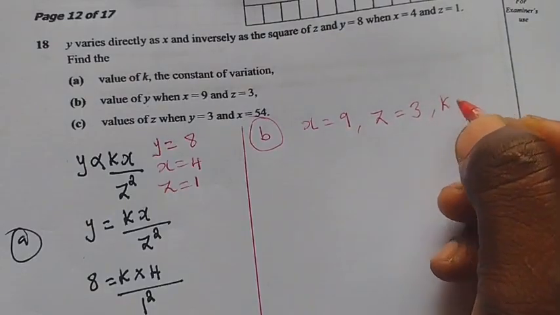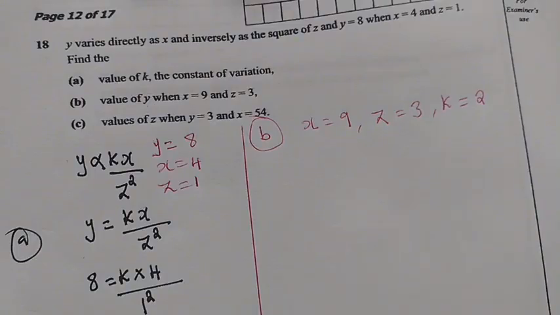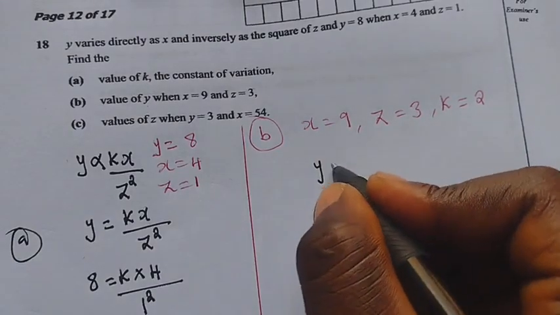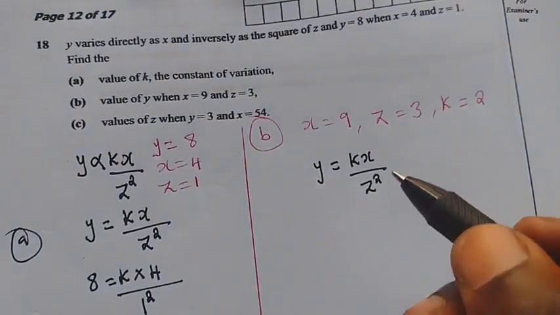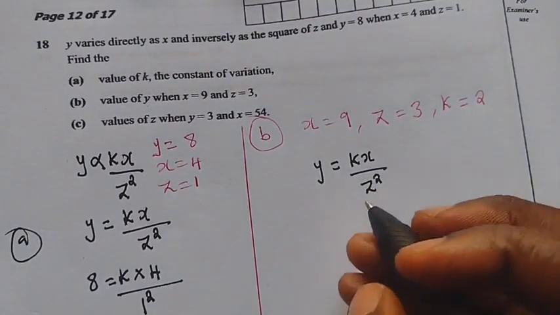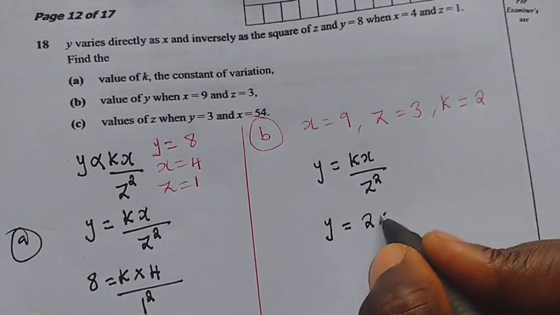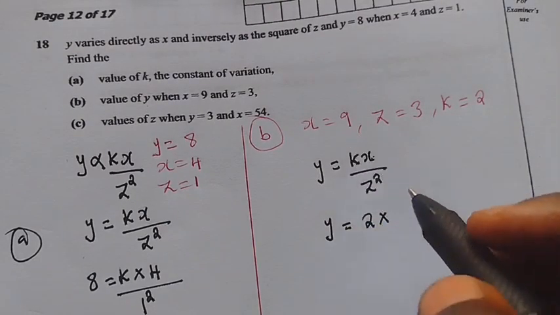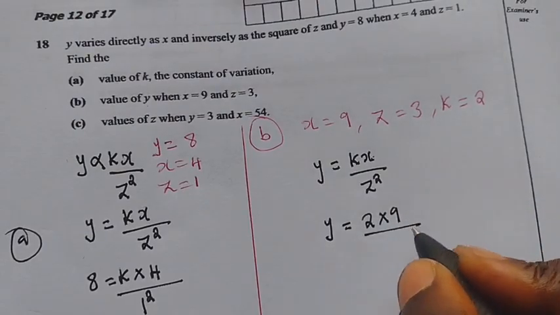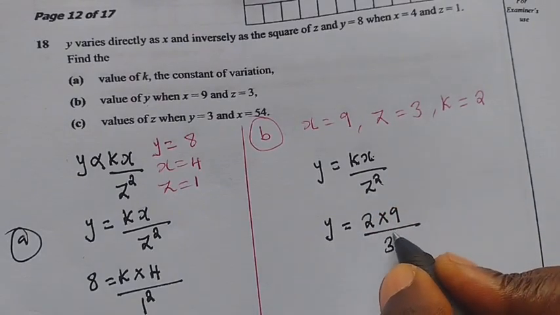Then you have found your constant of variation k, which is equal to what? 2. So first thing, don't forget the equation that you'll be using, which is y equal to kx over z squared. So you want to find the value of this y. Replace here where you say y is equal to k, it's a 2, so it's 2 times x, this x, it's 9, so it's 2 times 9 over z squared. So the value of z is a 3, so it will be 3 squared.